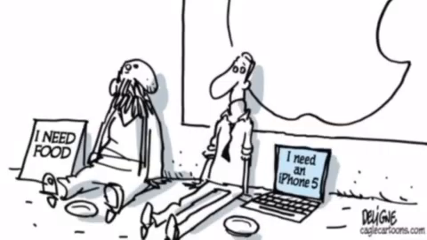To the right of him looks like a businessman who has a sign on his laptop that says, "I need an iPhone 5." Looks like he's wearing business attire, but the way that the cartoonist has drawn his clothing makes him look a little bit disheveled. And if we look at both of their faces, they both look pretty unhappy. They both look like they are in need. You'll also notice that they both have either a plate or a hat of some sort in front of them to collect money for both of their needs.